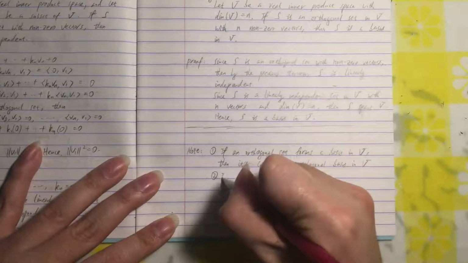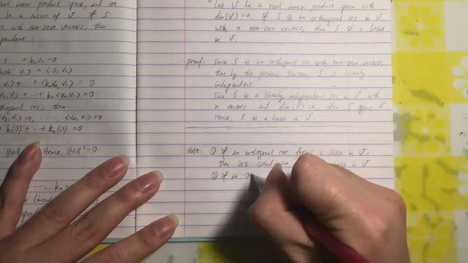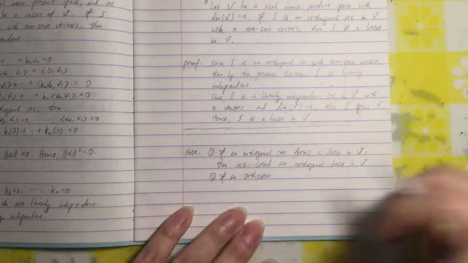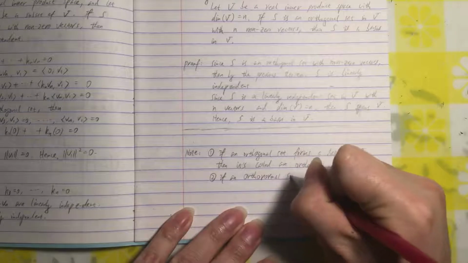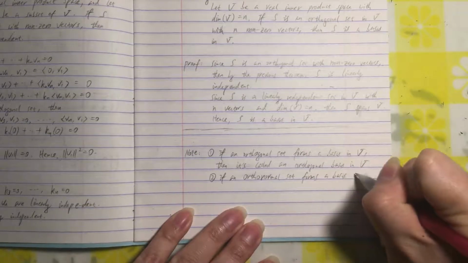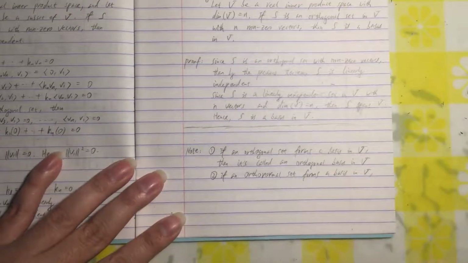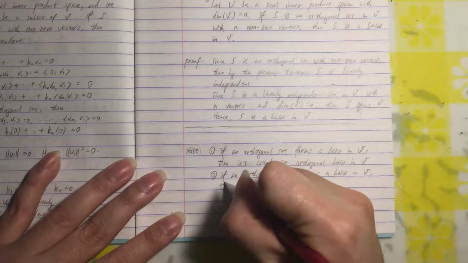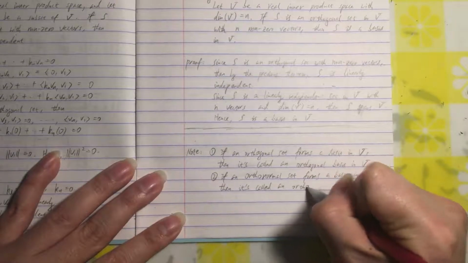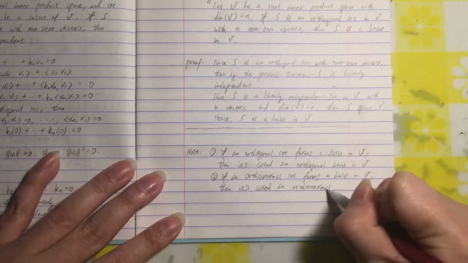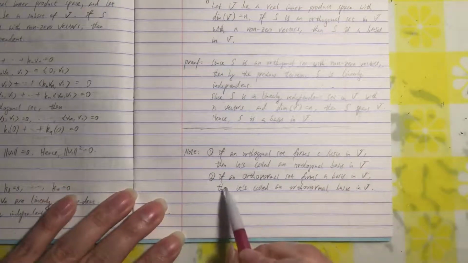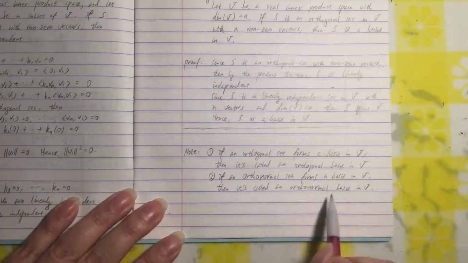Similarly, if an orthonormal set forms a basis in V, then it's called an orthonormal basis in V.